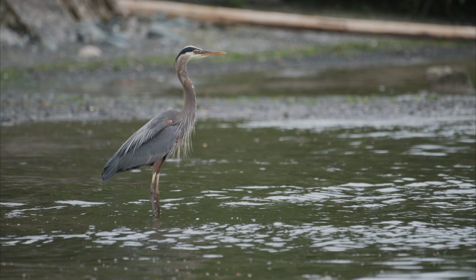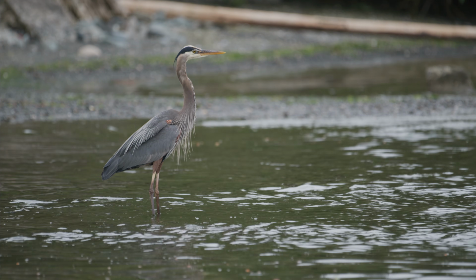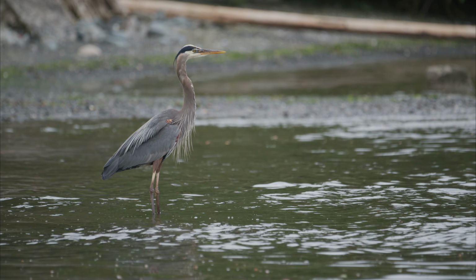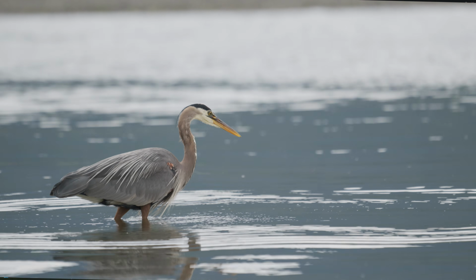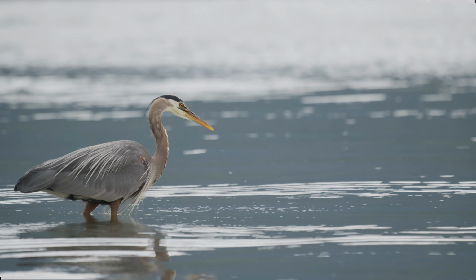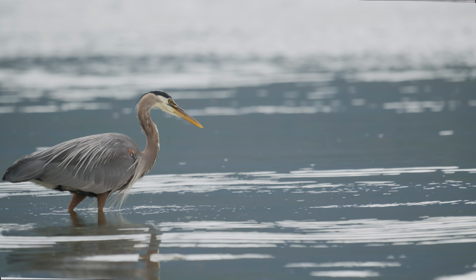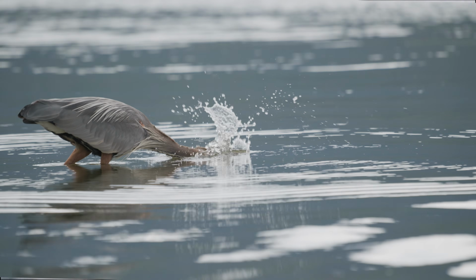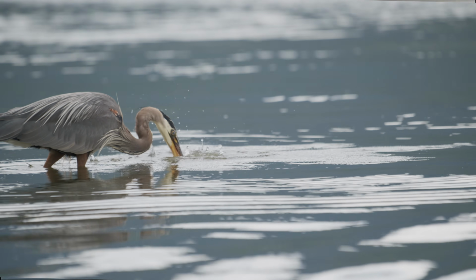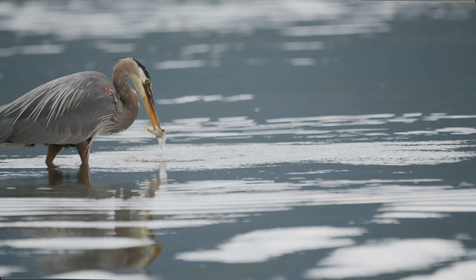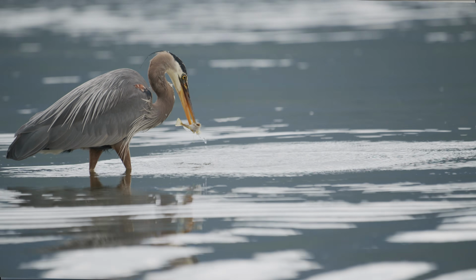I was hoping for it to catch a fish, and that's where that 5 times slow motion works wonderfully. It looks amazing. Like I said, that 5 times. So if I put this on a 30 frames per second timeline, that would only be a 4 times slow motion. So putting it on the 24 is a 5 times. I think it just adds a little bit extra.